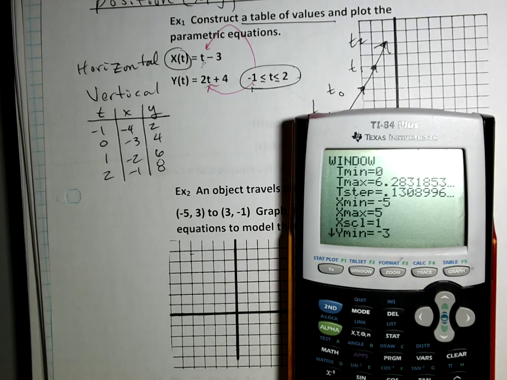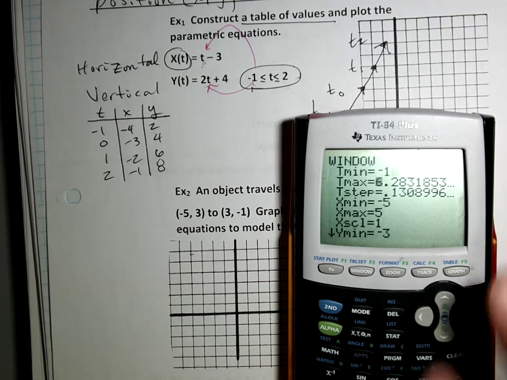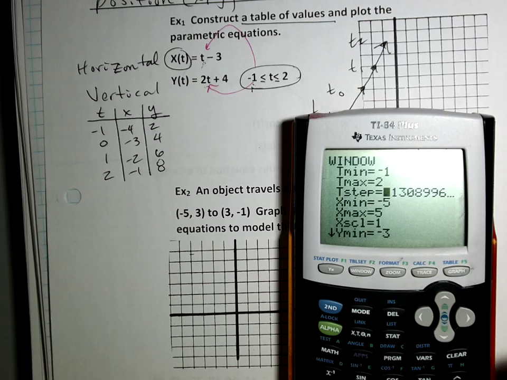So we wanted to go on time-wise from -1 to 2 seconds, correct? The time I have is 0 to 6. I don't want that. So let's change this to -1 to 2, okay? So I'm going to go time, -1 to 2. Seconds, we're going by ones, right? 1 second, 2 seconds. My scales are by 1 second, 2 second.